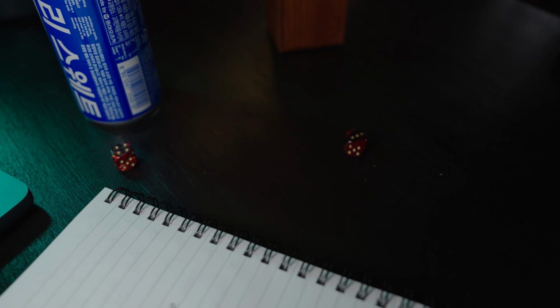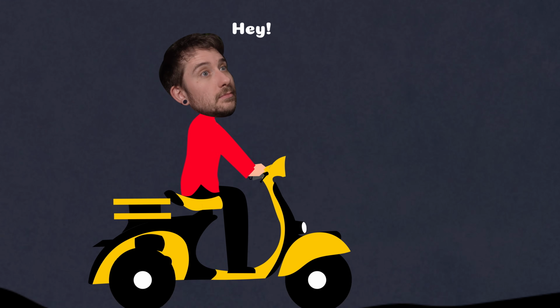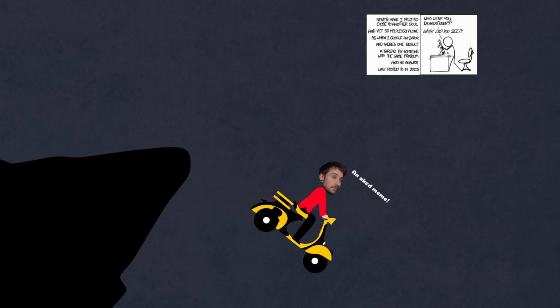especially as every time I open a web browser, it's basically a dice roll to determine whether or not I'll be able to keep my focus, or that I'll get distracted and fall into a social media black hole.